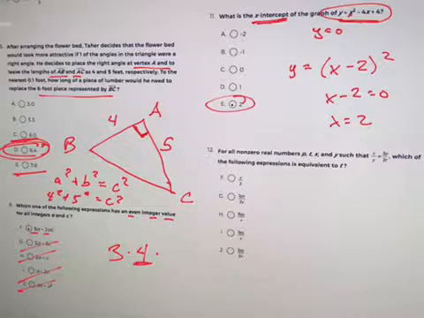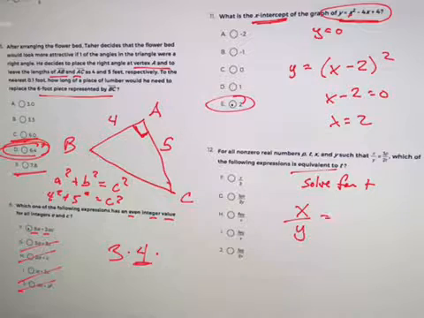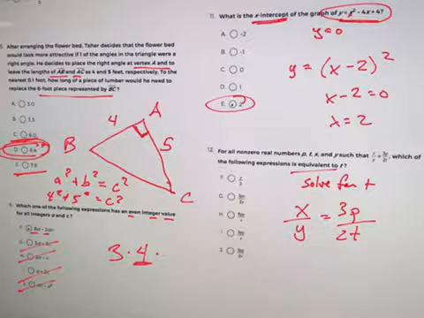For all non-zero real numbers, which of the following expressions is equivalent to t? So we're solving for t. That's basically what this is saying, right? Solve for t. So my equation is x over y equals 3p over 2t. Is that what it says? Yeah. So cross multiply. 2xt equals 3yp.